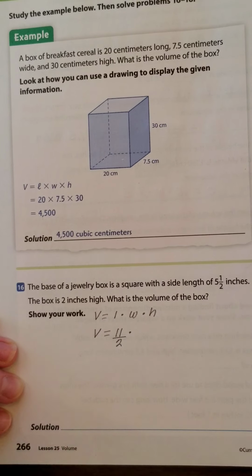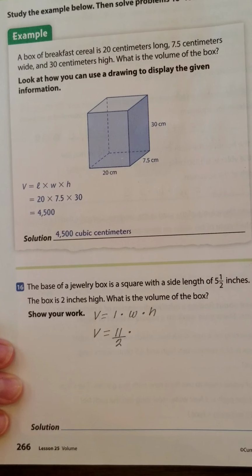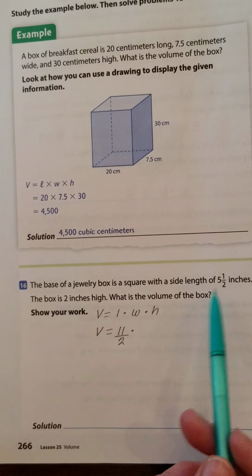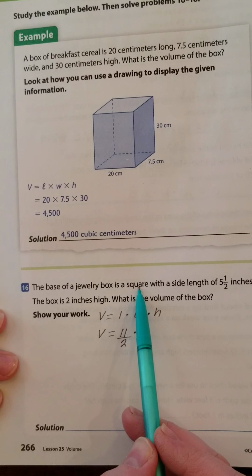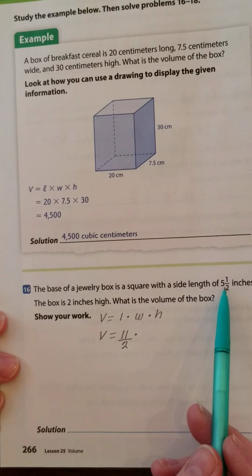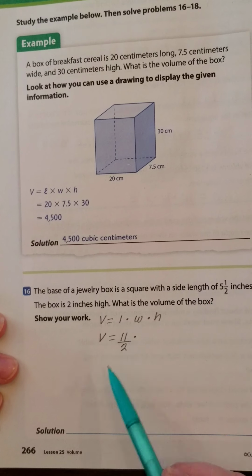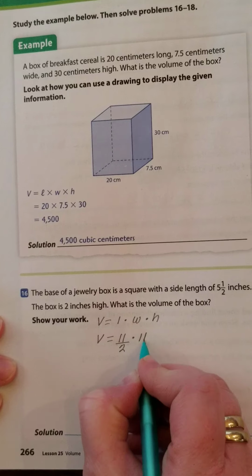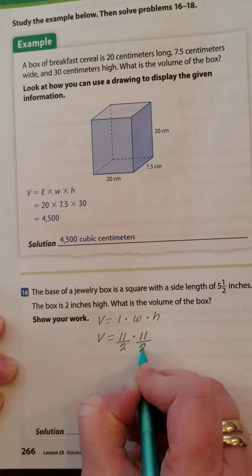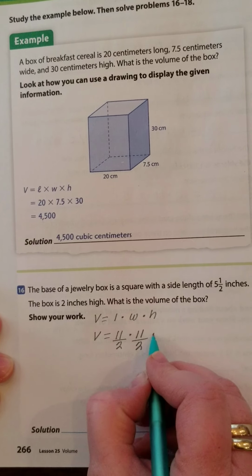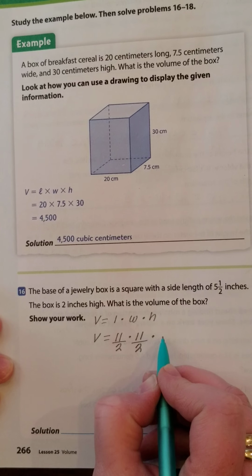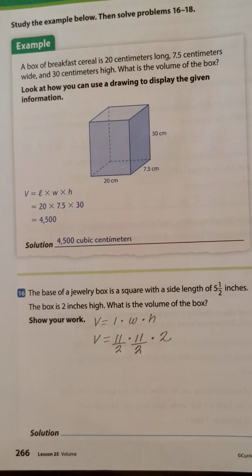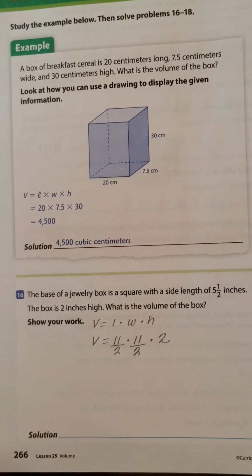Okay. Now, what is the width? Does it specifically say the width anywhere? No, it does not, but it does tell us it's a square. So if one side length is 5.5, or 11 over 2, we know the other side, the width, is also going to be 11 over 2. Okay, times, do we know the height? Yes, the height is 2 inches. All right, so that's pretty simple. Now it's just a matter of multiplying.